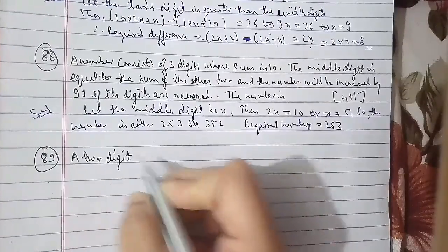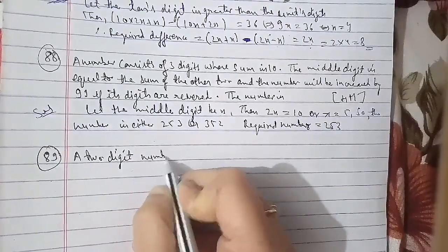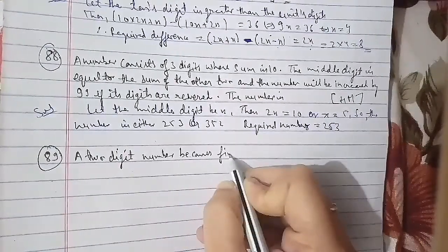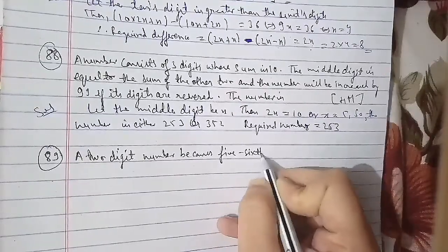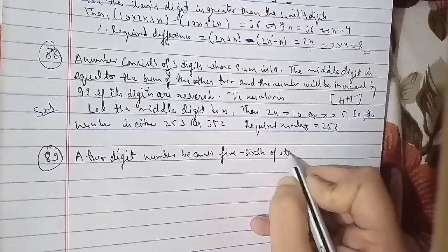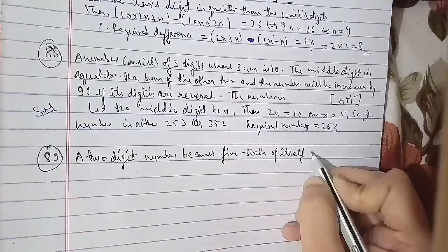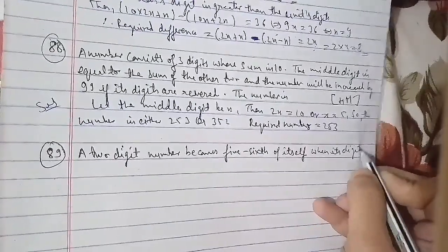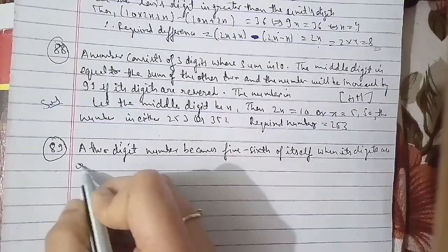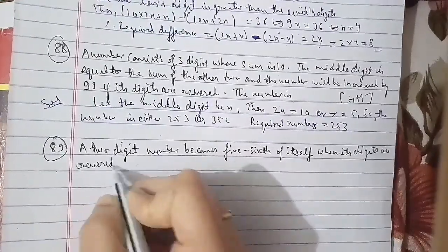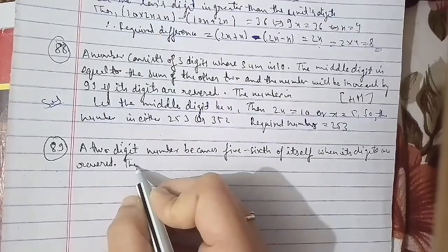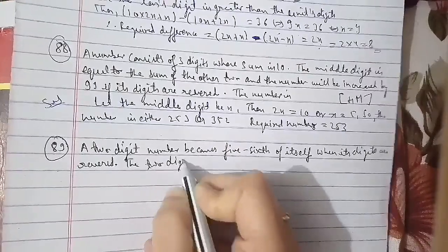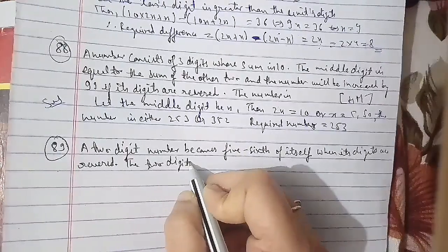And its digits are reversed, the two digits differ by 1. The number is, we have to find out from the options 45, 54, 56 and 65, and that is also an important one.